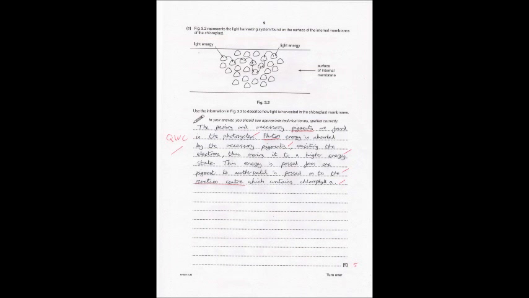Here's the other quality of written communication question. Figure 3.2 represents the light harvesting system found in the surface of the internal membranes of the chloroplast. Using the information in figure 3.2, describe how light is harvested in the chloroplast membranes. Basically, it wants the stage from light going into the photosystem to when it actually reaches the reaction center. So, firstly, state what all those little sections are.